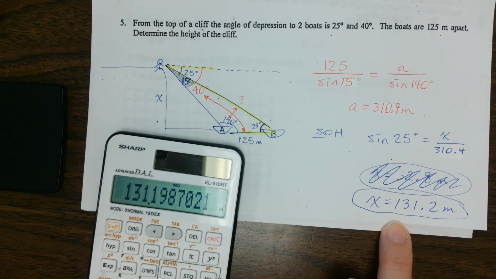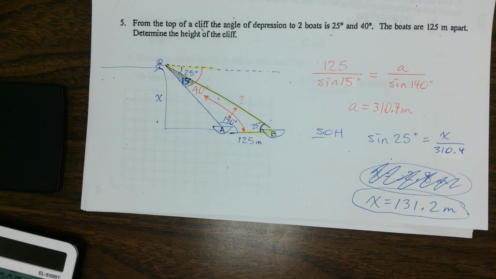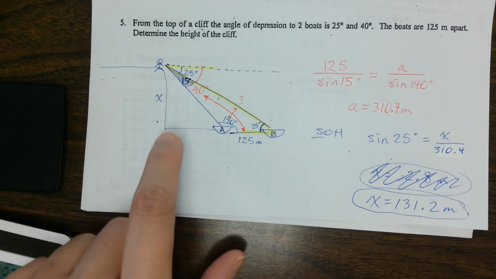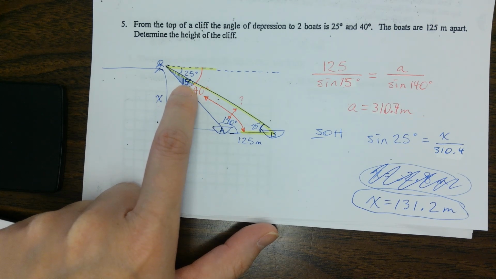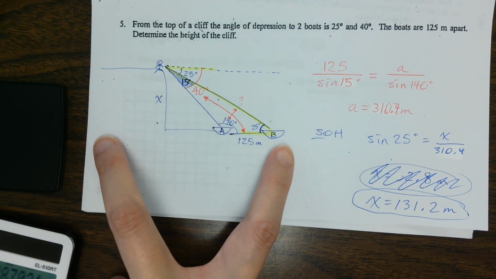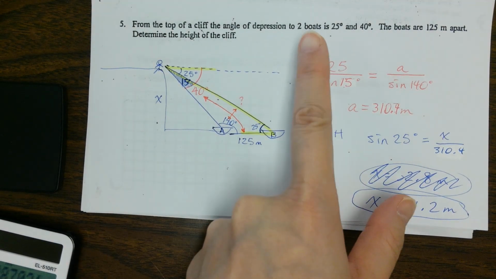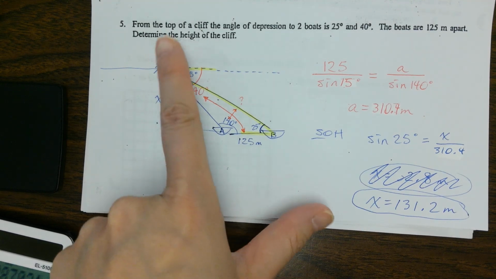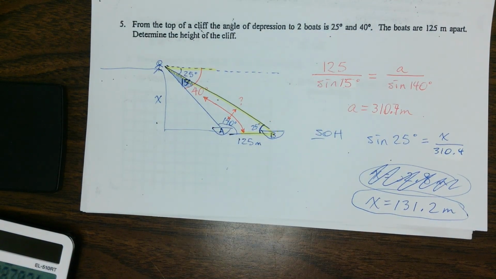Still no? I did two lines. Two lines? Okay. Oh, you did it on two separate sides? Oh, yeah. So, you know what? This could be an ambiguous case question. So I would have had to say something like the two boats are on the same side.